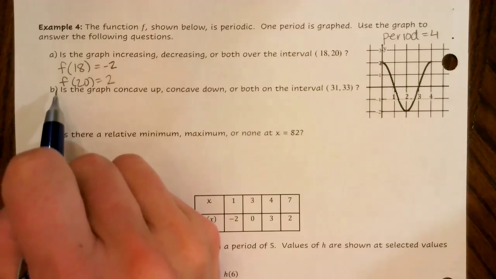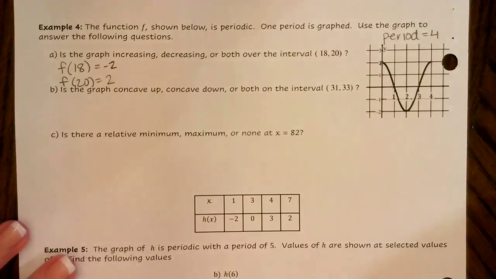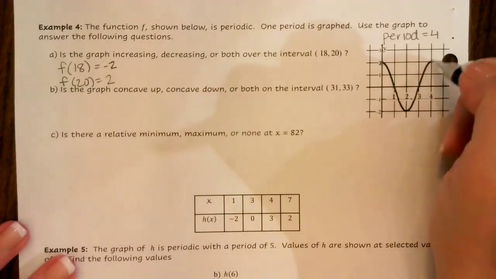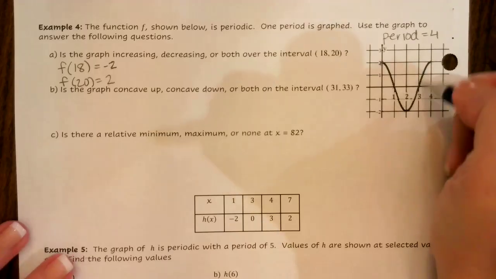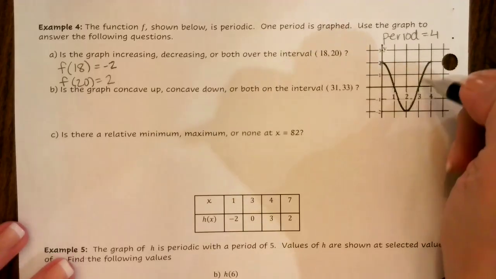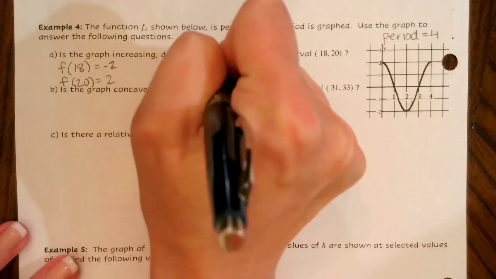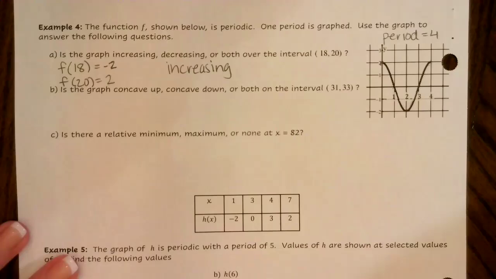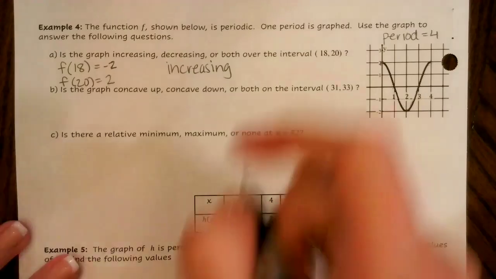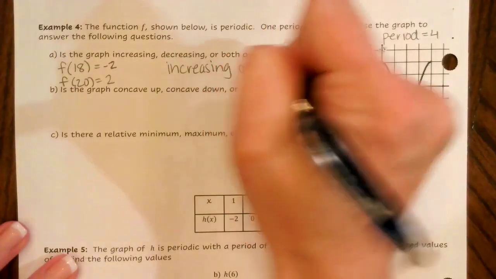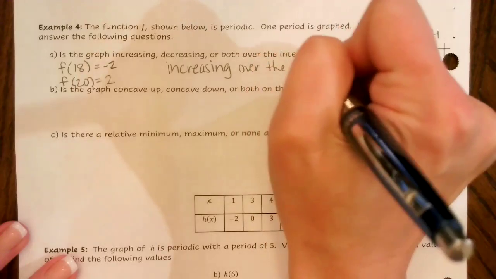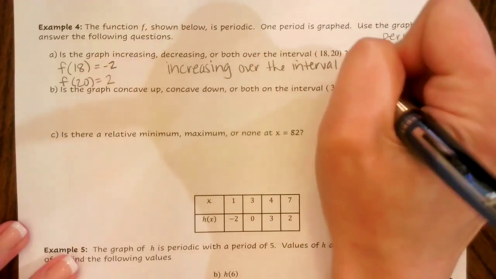F of 18 would be at negative 2, F of 20 would be 2. So we're talking about this graph right here, this portion of the graph. And so this is the portion that is increasing. So my answer would be it is increasing. And if we want to be specific, which we do, we would say over the interval 18 to 20.